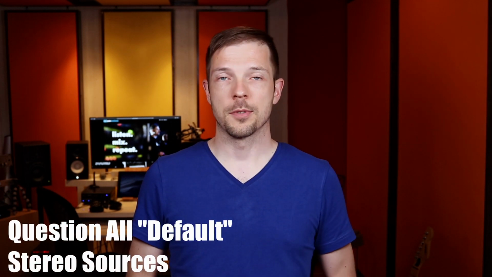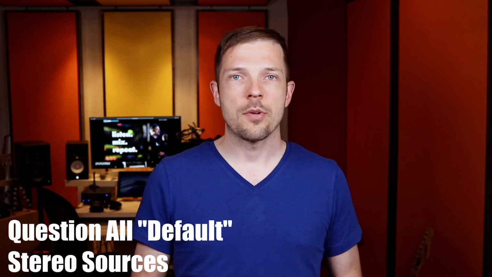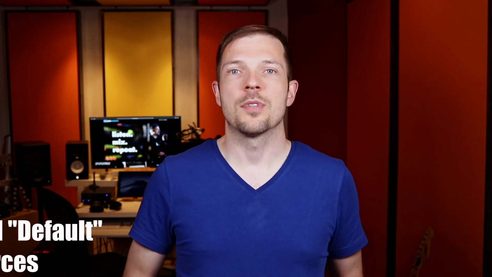The last thing I want to question is what we perceive as stereo sources by default. A keyboard with a stereo output, well, most of the time it just gets connected to a stereo DI box without actually thinking about the sound that it creates. But if you start thinking in terms of mono mixing, as I have talked about a few minutes ago, then that stereo image can sometimes be irrelevant and sometimes even damaging to your sonic image.